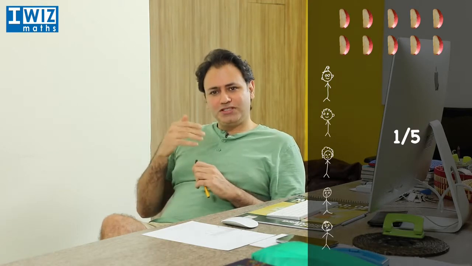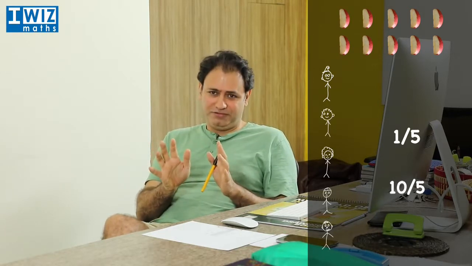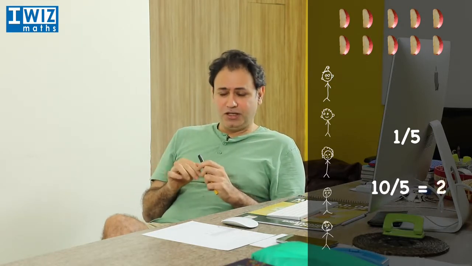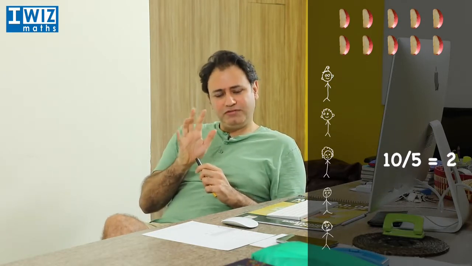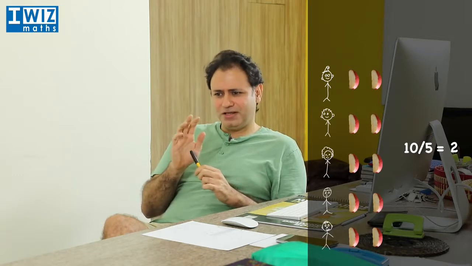So you have 1/5 acting on 10. Essentially that's just 10 divided by 5, which in this case is simply 2. So here the connection between fractions and division is reasonably straightforward, except that it's nice to have some motivating examples to actually bring it out.